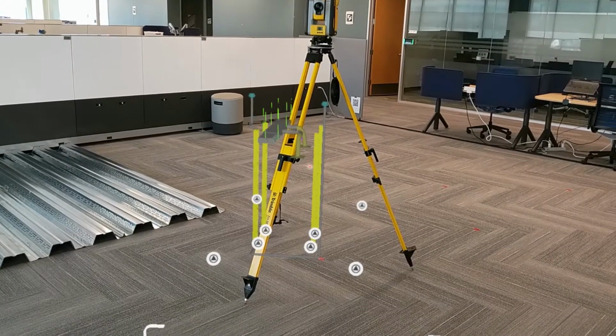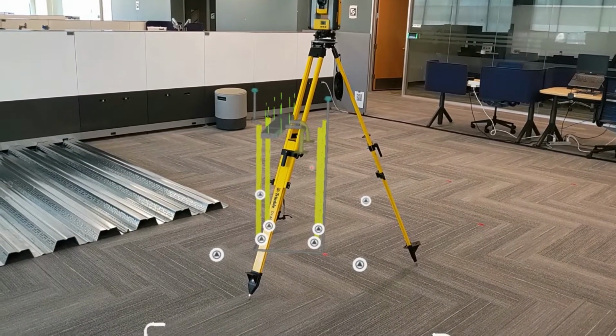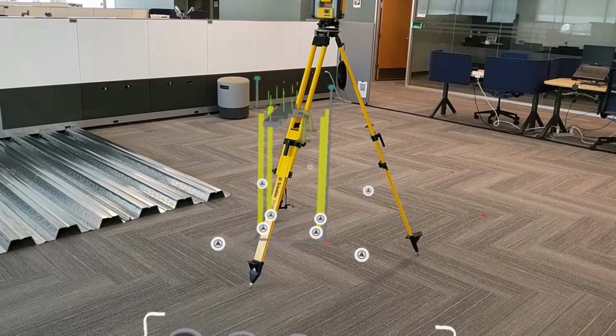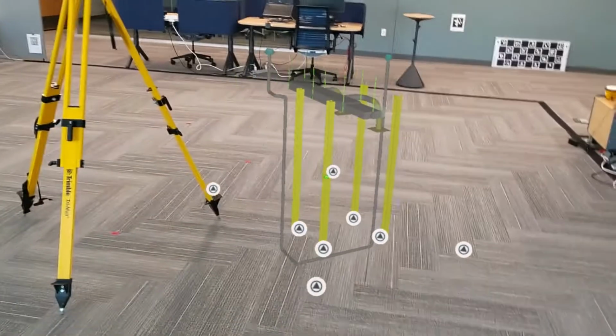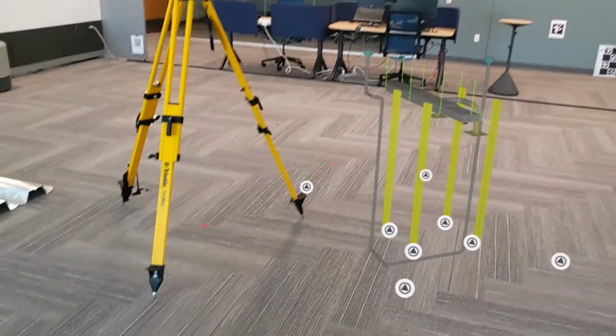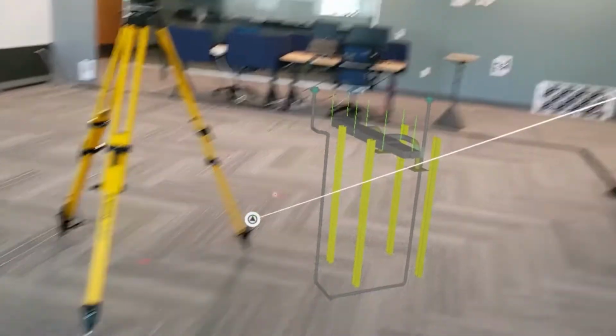Hi, my name's Nathan, and in this video, I'm going to show you how to do a total station setup and model alignment in FieldLink MR. To begin, you'll notice that we're in the tabletop mode. So we've already connected to our device, and we can see our model as well as our control points.